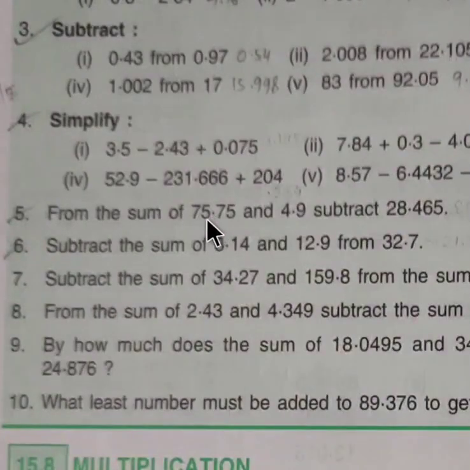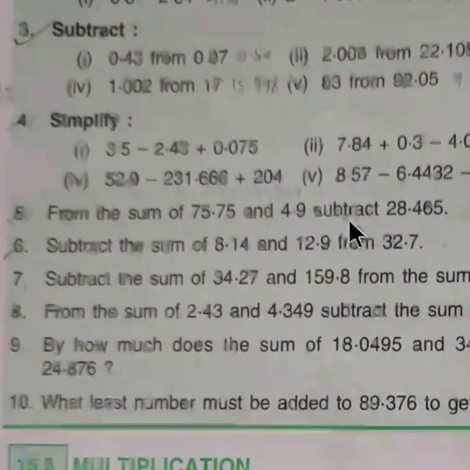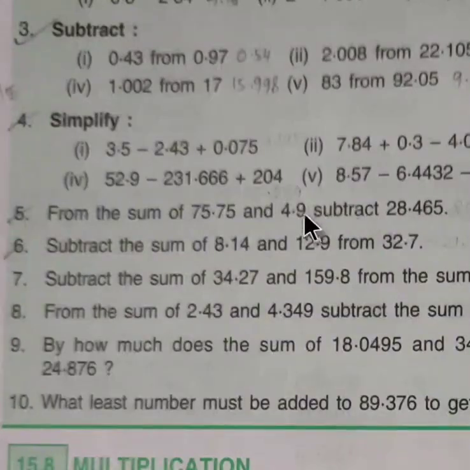From the sum of 75.75 and 4.9, subtract 28.465. Means we have to add this number and this first. Then we have to subtract 28.465 from the answer that you obtain after adding these two. Okay, so let's find out how.